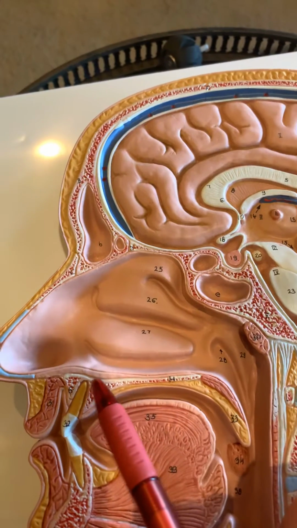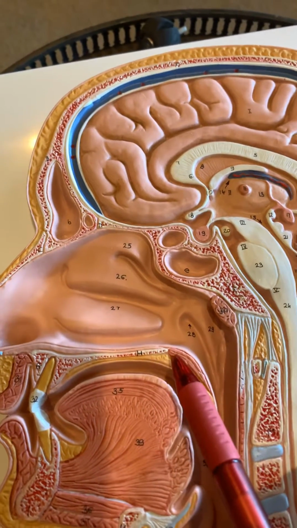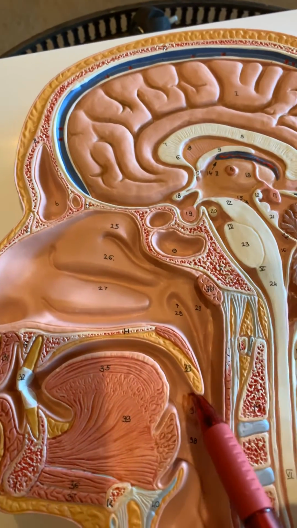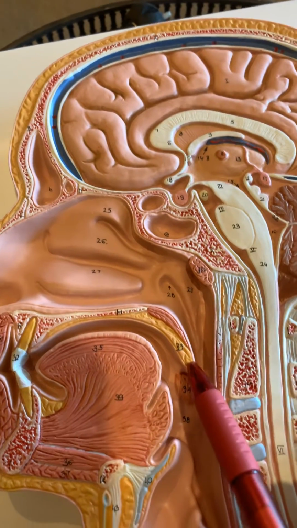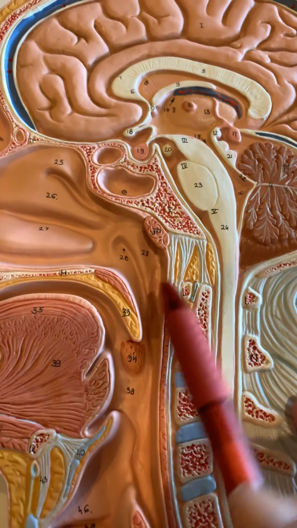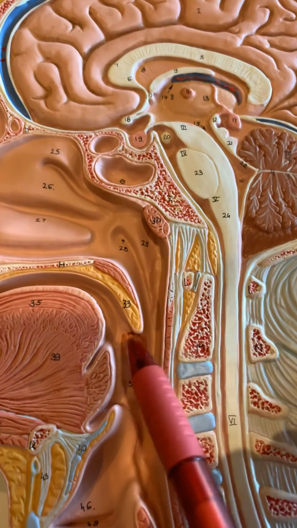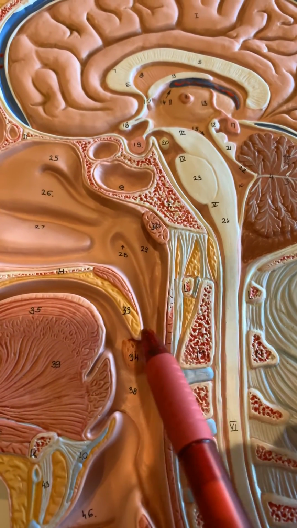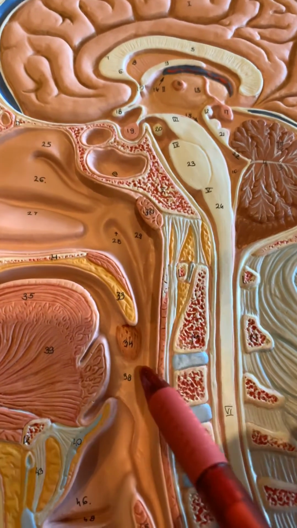So the hard palate is right here, and the soft palate projects posteriorly from there. The most inferior region of that soft palate is the uvula. Coming down this nasopharynx, the bottom of the uvula is the divisor between the nasopharynx and the oropharynx.